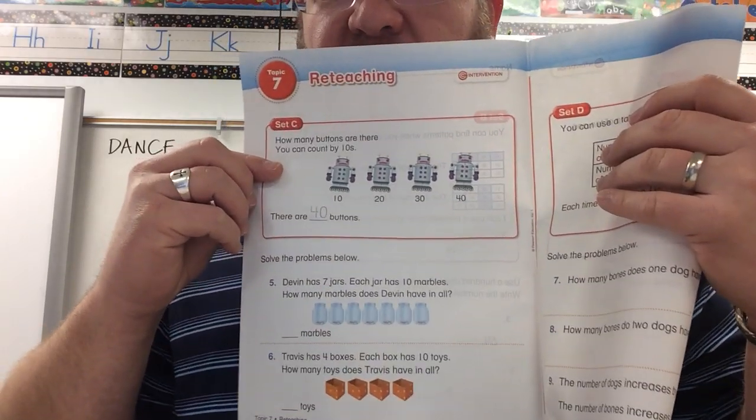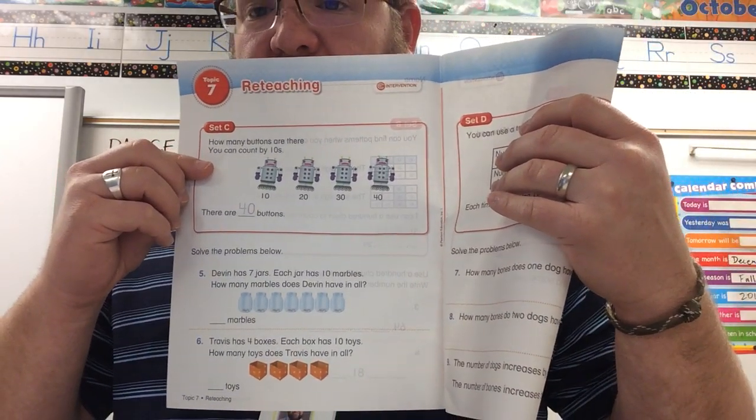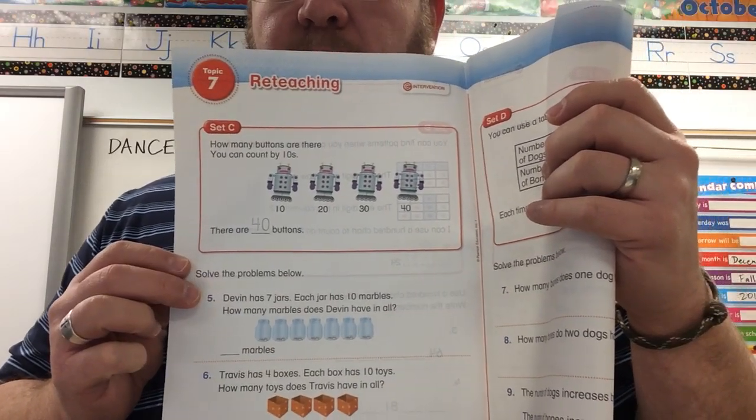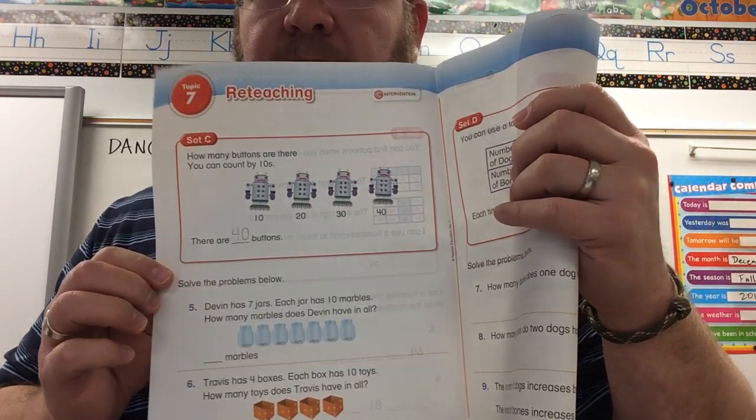Very good. Now let's open up to the middle. Open up to the middle. Okay? So, number 5 says that Devin has 7 jars. Each jar has 10 marbles. How many marbles does he have in all? Pause the video. Put your answer in right here.